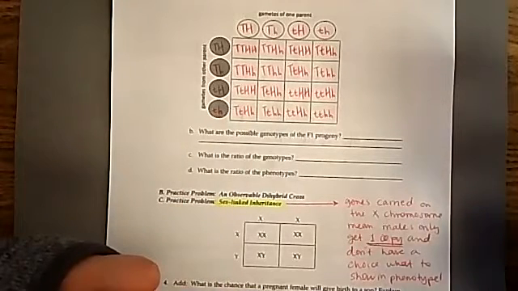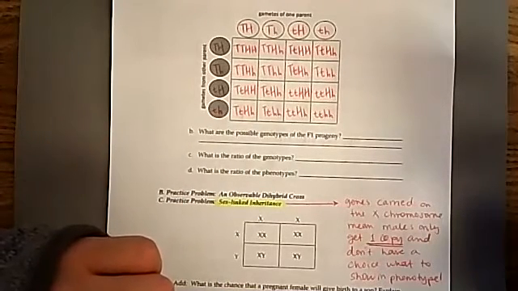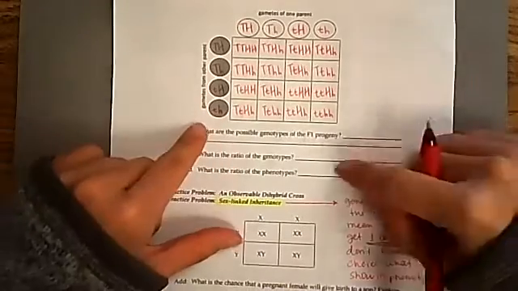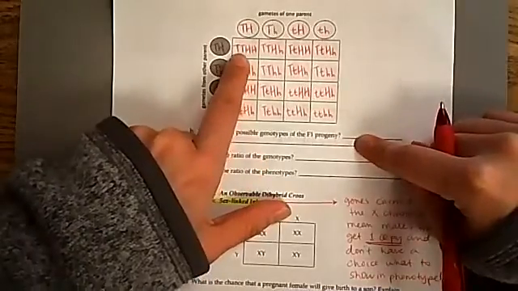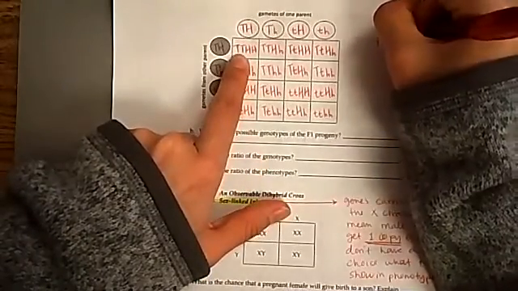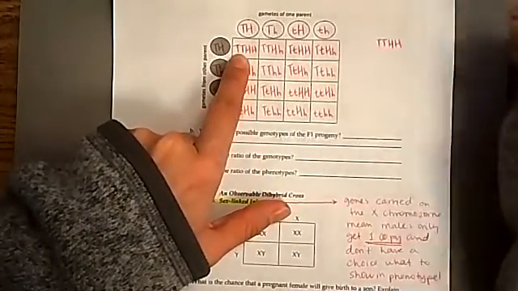So what are the possible genotypes of the F1 progeny? Well, we can see there are a lot of different ones, right? So we can just list them out. Let's list them out over here since there's plenty of space and the lines are a little bit iffy to see from. So the first one that we see is capital T, capital T, capital H, capital H.